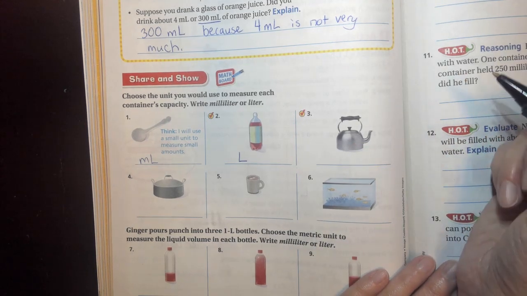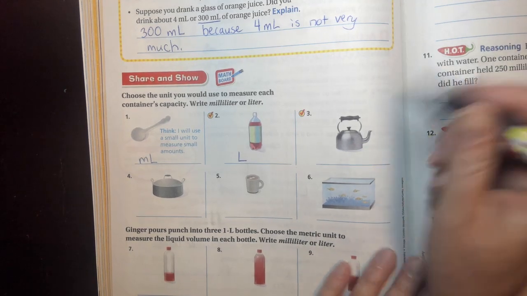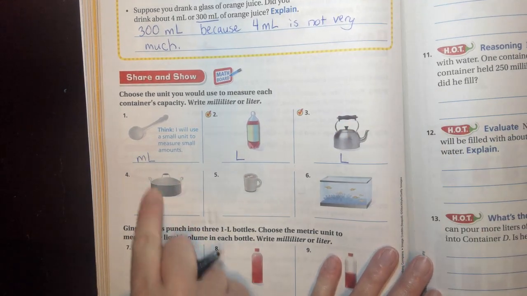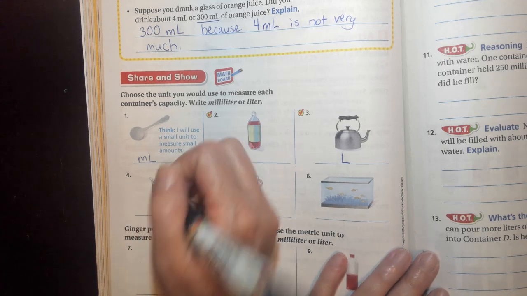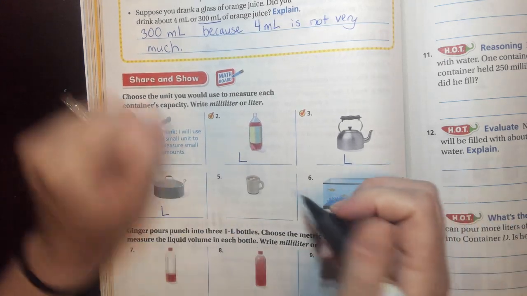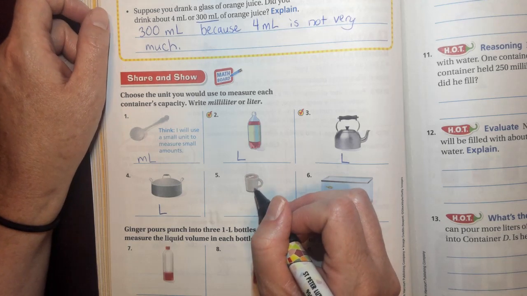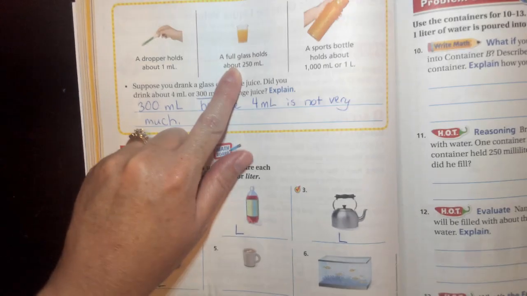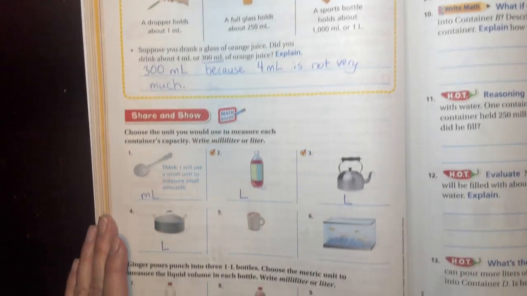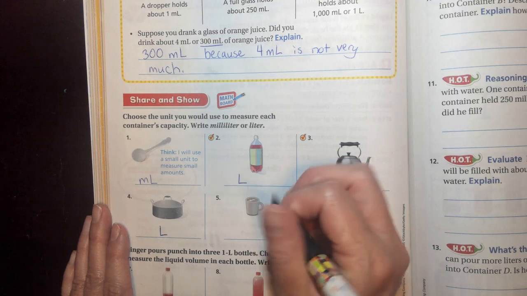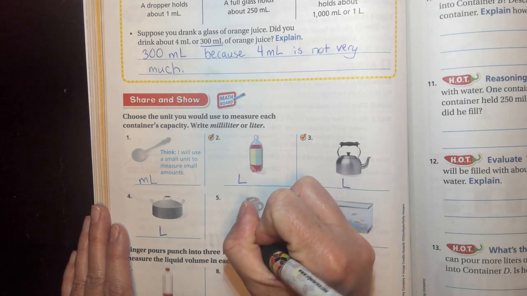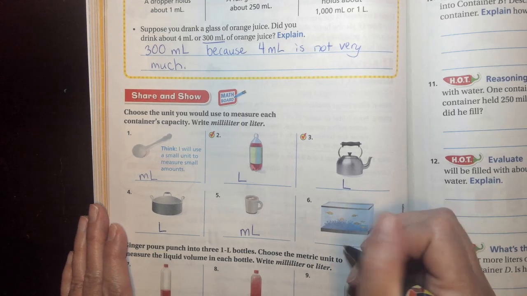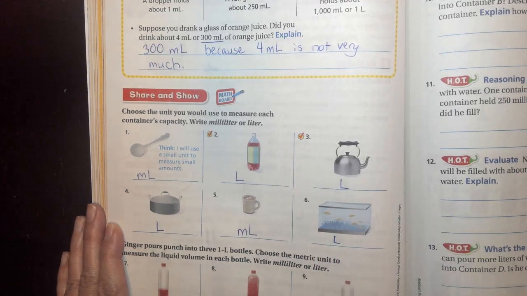This teapot here, it can probably hold a liter. And so could this larger pan here, pot. Now this small cup, it may hold quite a few milliliters, kind of like this glass of juice up here. It may hold about 250 milliliters, but I don't think it's going to be large enough to hold 1 liter, so we would use milliliters. Now this large fish aquarium, we can use liters.